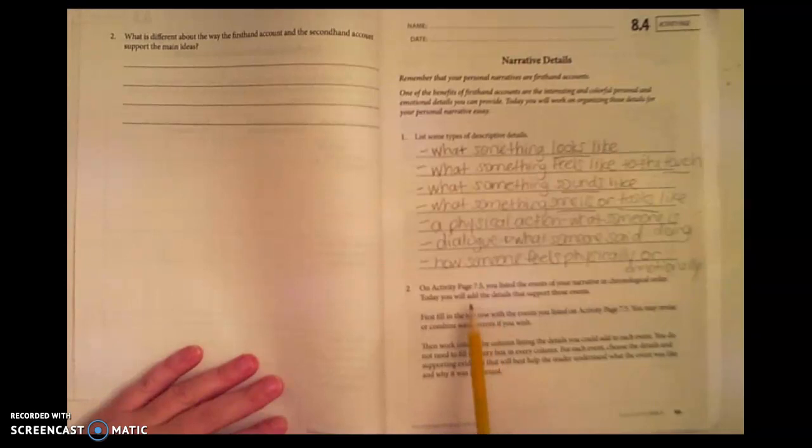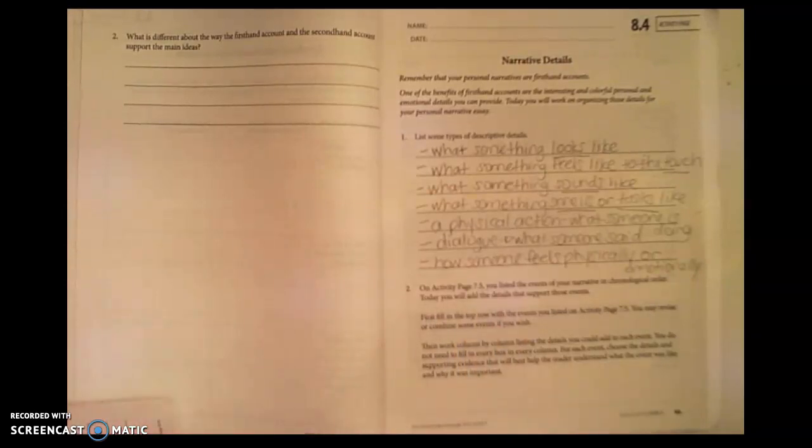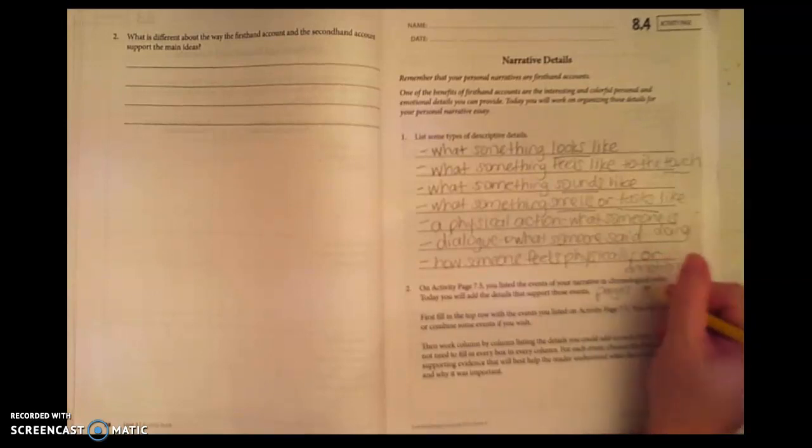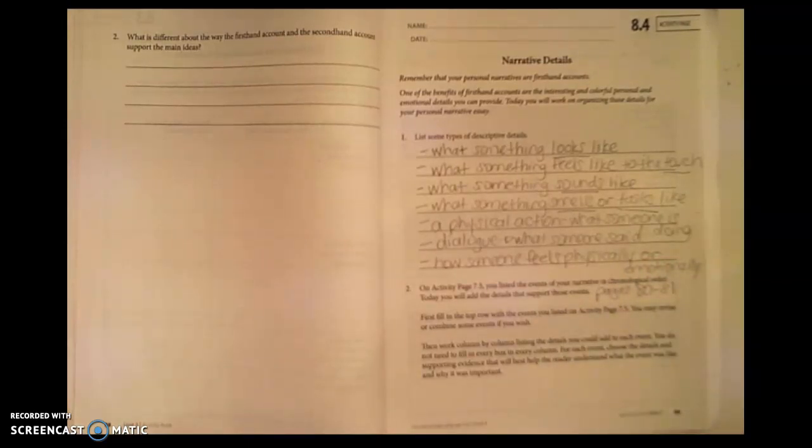All right, number 2. On activity page 7.5, you listed the events of your narrative in chronological order. Today, you will add the details that support those events. I'm just going to remind you that those pages that we used from 7.5 were pages 80 and 81. You don't have to write that down. That's just to remind you, because I know you're going to start looking through your papers if you happen to tear these out. All right.